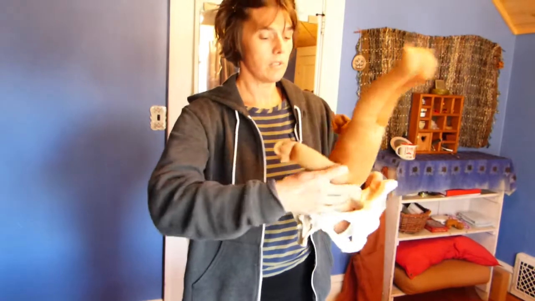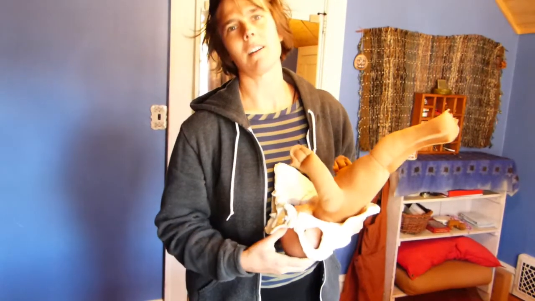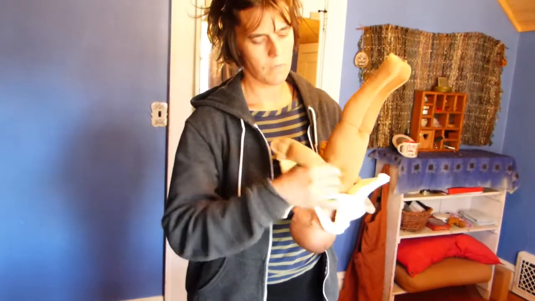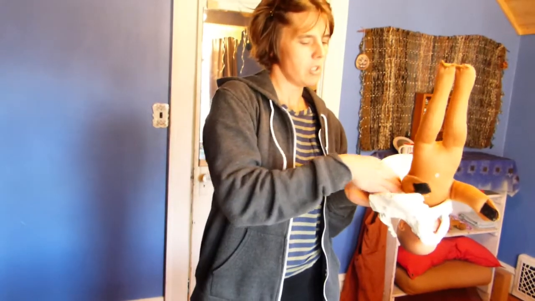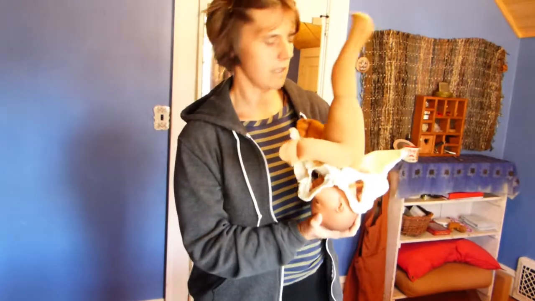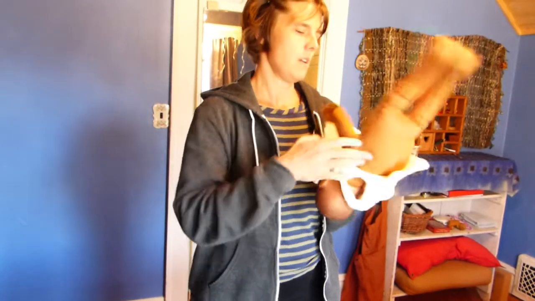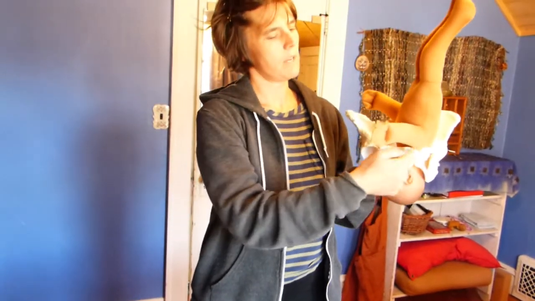Now if there's a shoulder dystocia, a shoulder is stuck on a bone. It could be the anterior shoulder stuck on the pubic bone. It could be the posterior shoulder back here. It could be a head stuck on something. Right now we'll talk about shoulder dystocia.